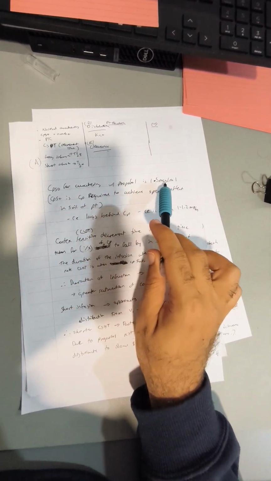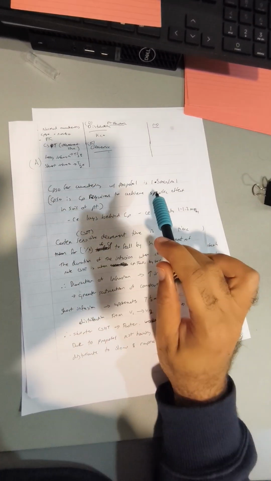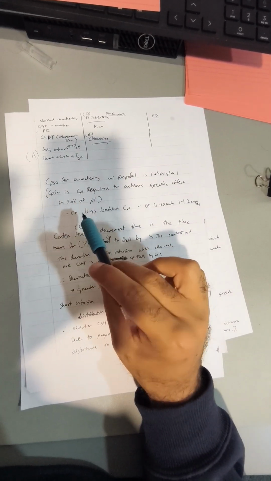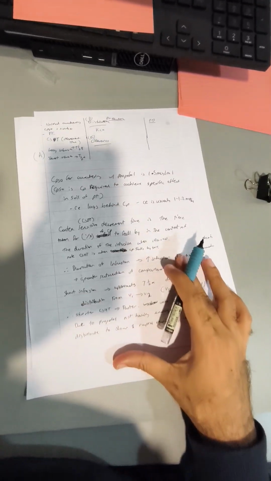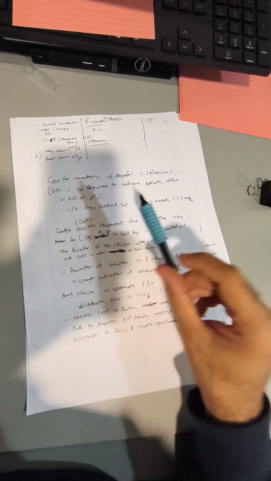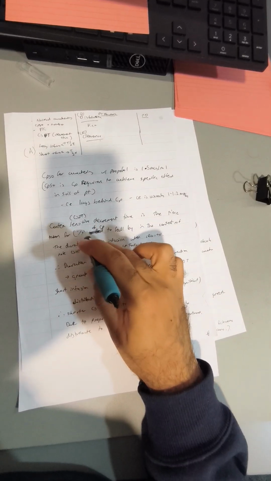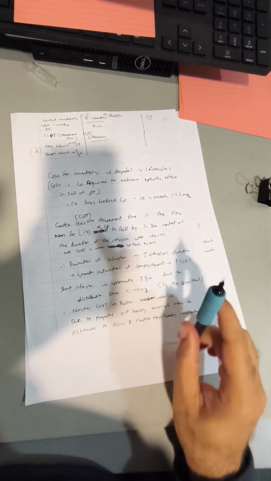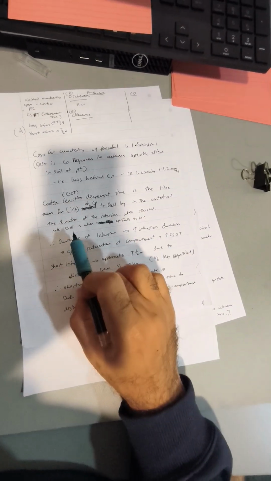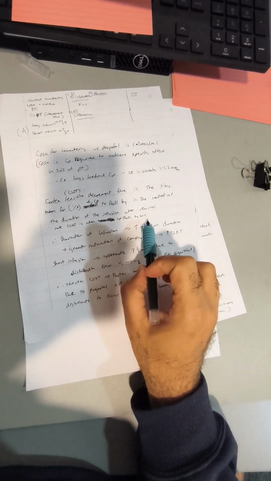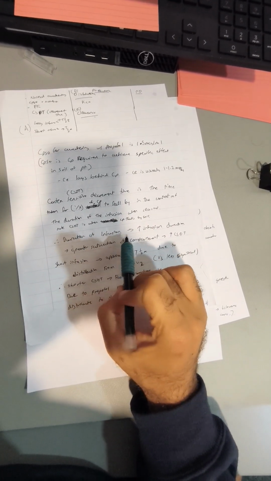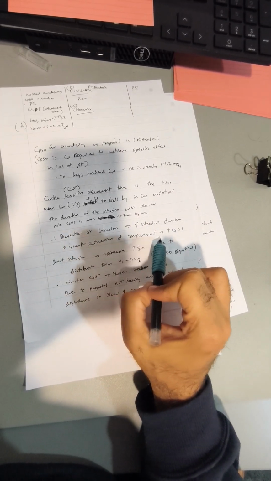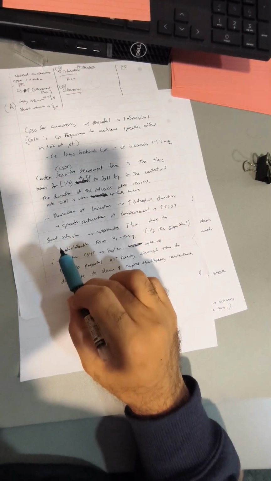CP50 for awakening is 1.5, which is the CP required to achieve the specific effect in 50% of the patients. That's CP50. CE lags behind CP50. It's usually 1 to 1.2. Context-sensitive decrement time is the time required for the percentage X of the CP to fall in the context of the duration of the infusion when ceased. No, context-sensitive half time is when CP falls by 50%. Therefore, with increased duration of infusion and greater saturation, the context-sensitive decrement time increases.